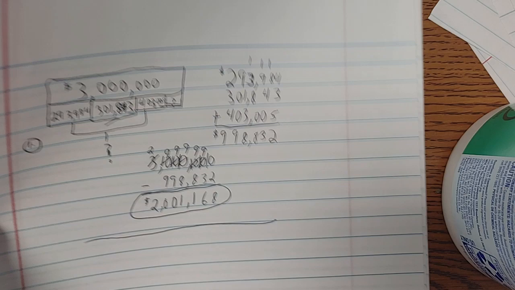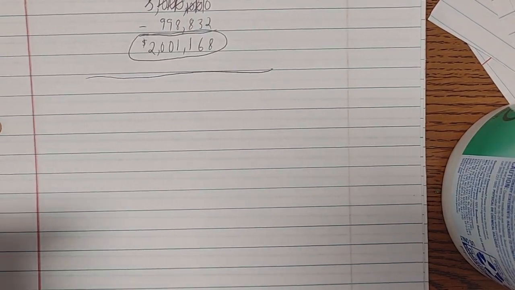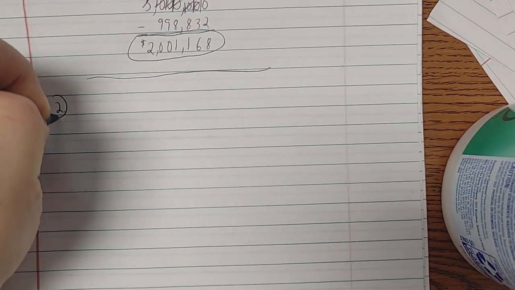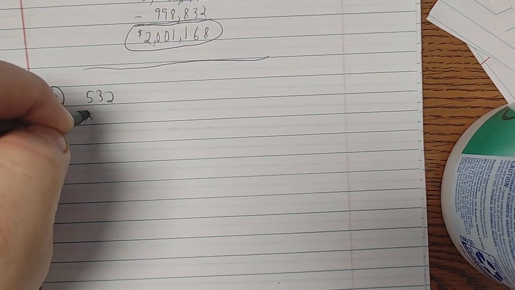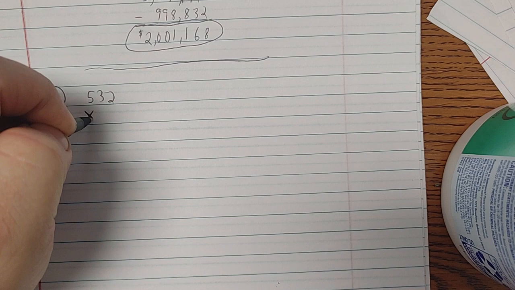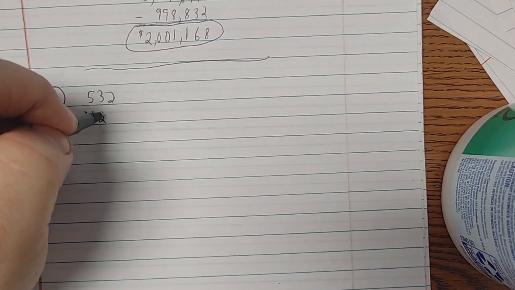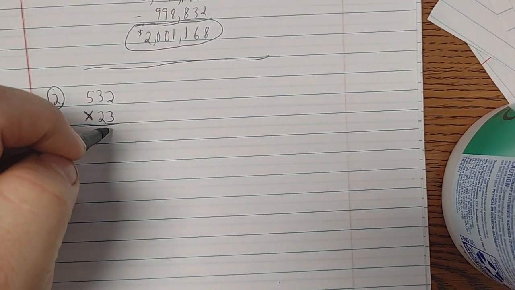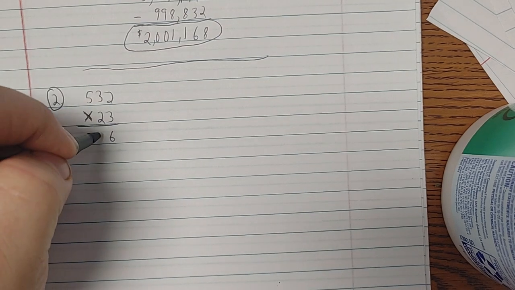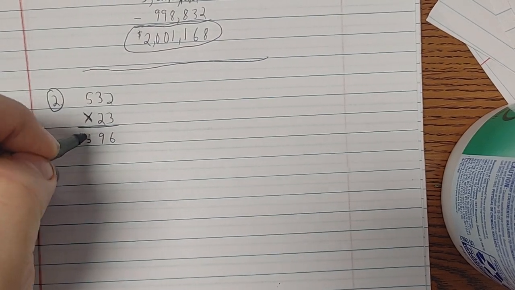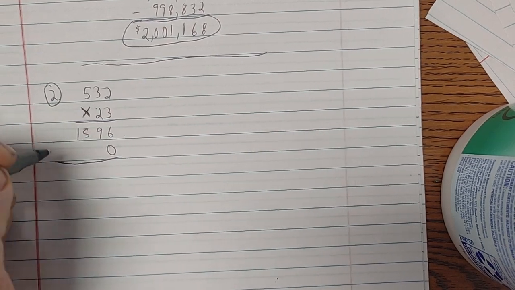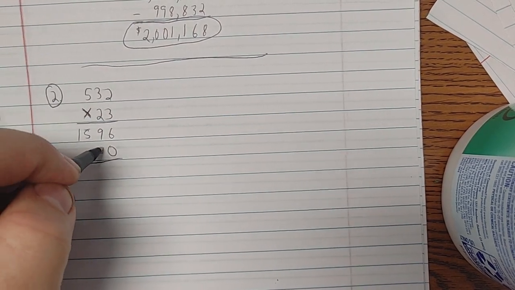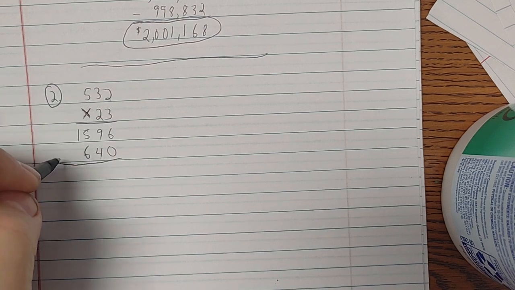The next one is going to be just the algorithm of 532 times 23. Sorry, it's been a long day. All right, 3 times 2 is 6. 3 times 3 is 9. 3 times 5 is 15. All right, we're going to the tens place, so we need to put a 0 in the ones place. 2 times 2 is 4. 2 times 3 is 6. 2 times 5 is 10.